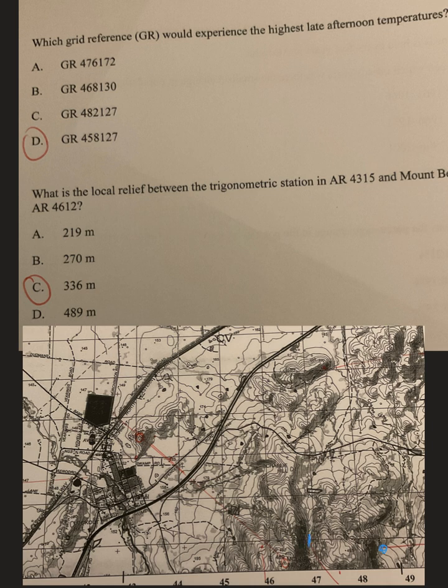This one's on a sort of the top of a ridge, so that would be quite warm during the middle of the day. This one here is on the eastern side. So looking at the one that we're looking for here, this is on the eastern side of that area. So that's why it is this one here.